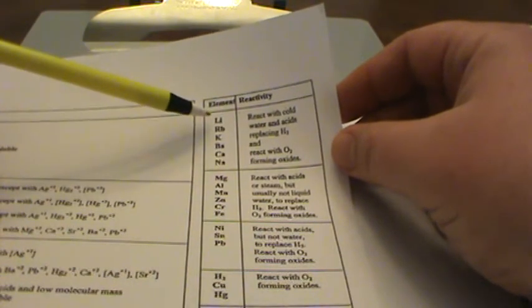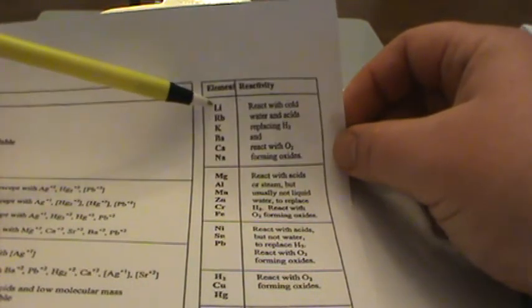So if we take our first element up here, lithium, as a solid, we're going to react it with an acid. Let's just use hydrochloric acid. And it says replacing hydrogen in the reaction.